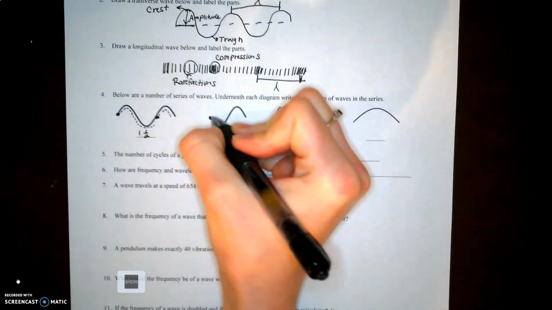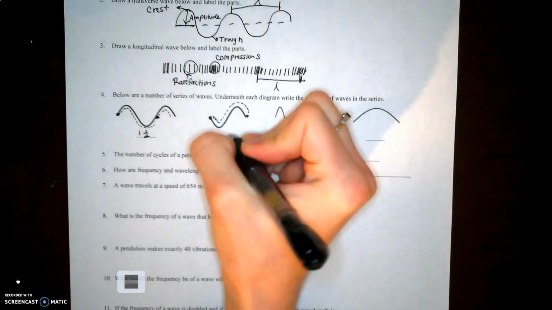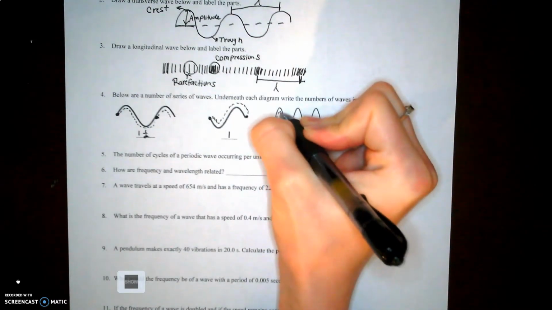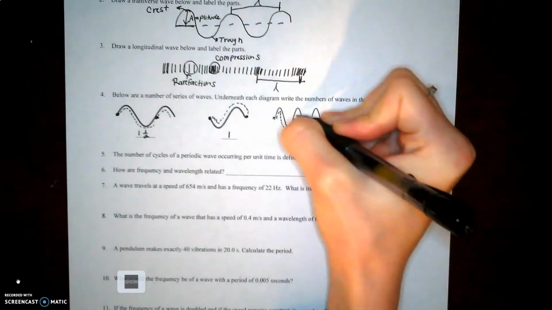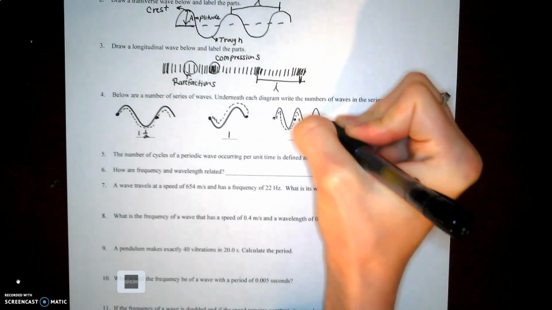We start here, we have a trough, and we have a crest, and we stop. So that would be considered one wave. Start here, we have a crest, we have a trough, we end. So that's 1. We have a crest, and we have a trough. That's 2. And then just the crest, so that's 2.5. And if we just have one crest, that would be just half a wave.